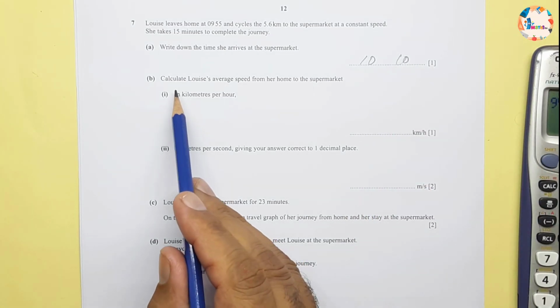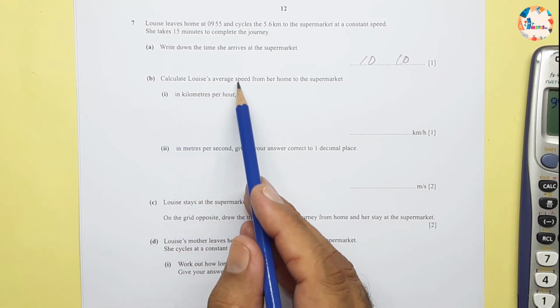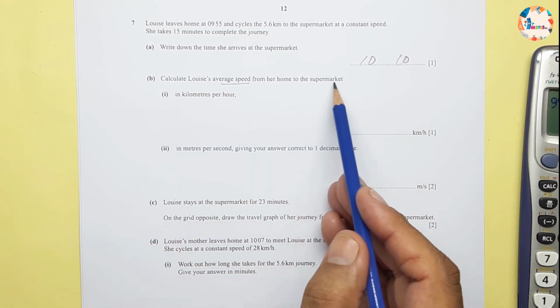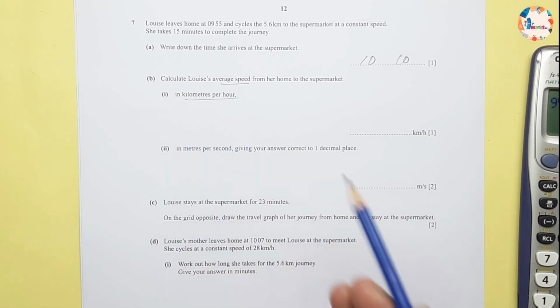Next part B, they are asking to calculate her average speed from home to supermarket in kilometers per hour.